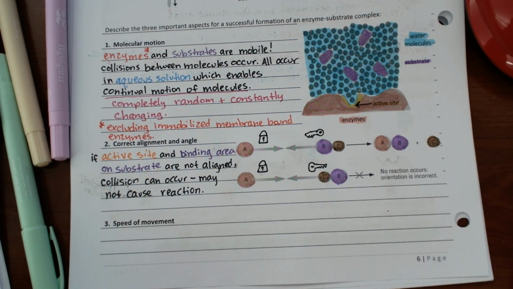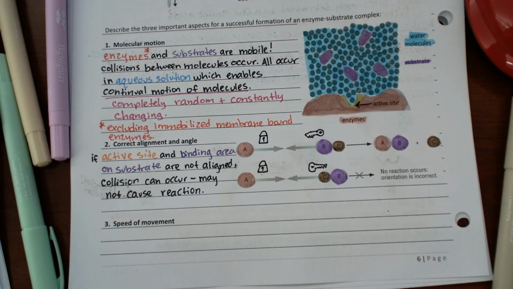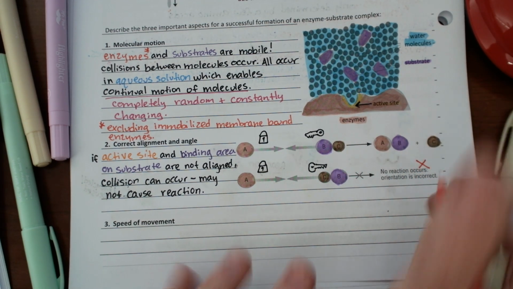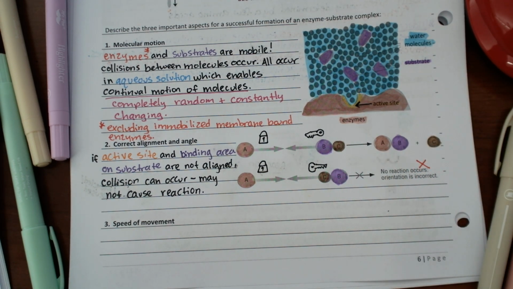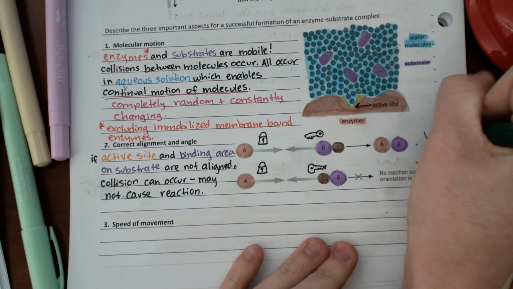And so, orientation correct, yes reaction. Orientation incorrect, no reaction. And then where's green? Yes.